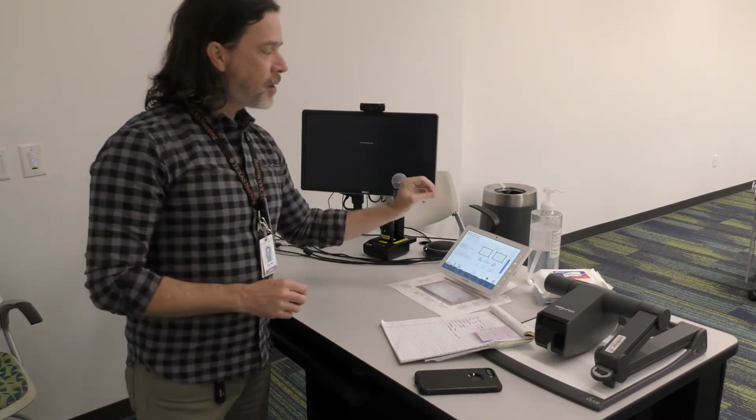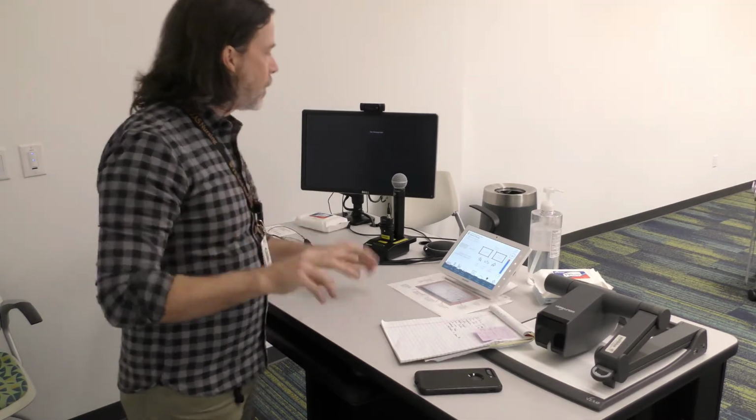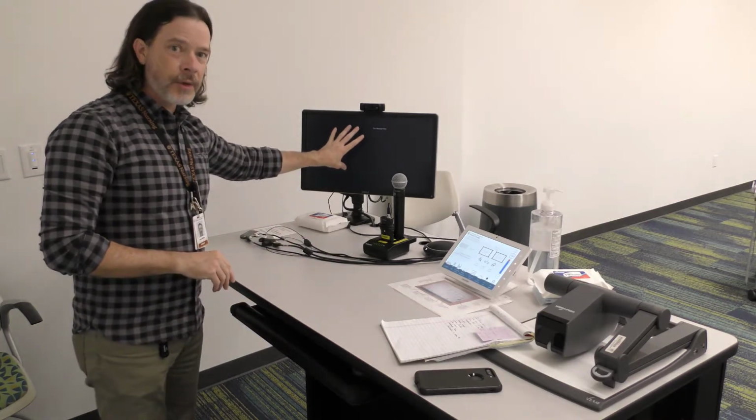There we go. And the projector automatically comes on. So when I press the computer button, all of those things happen automatically. The next thing, step 2, is to log into the computer.